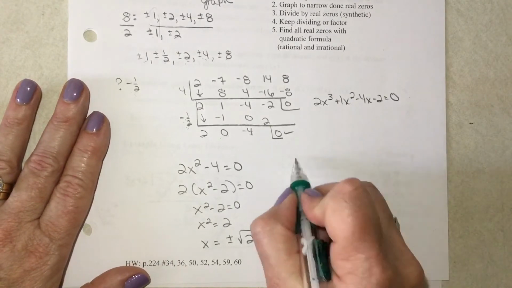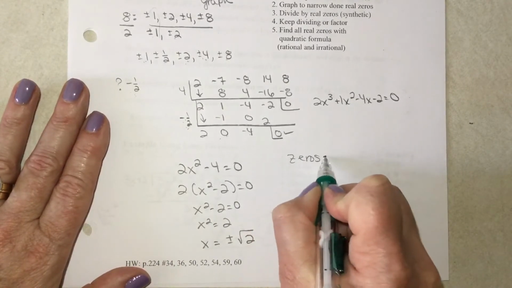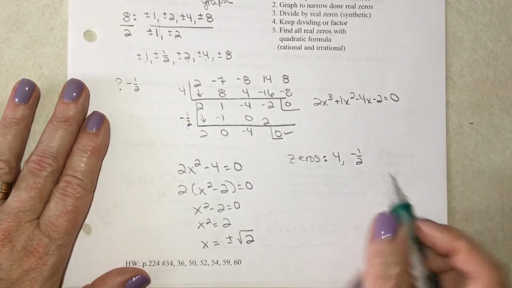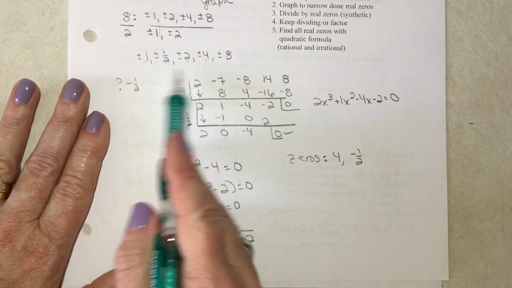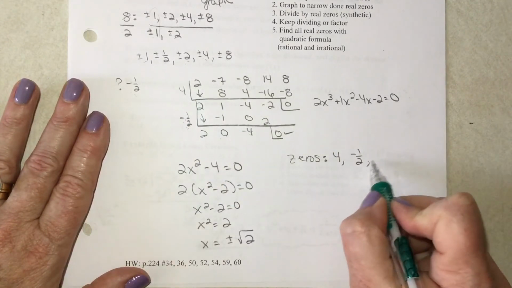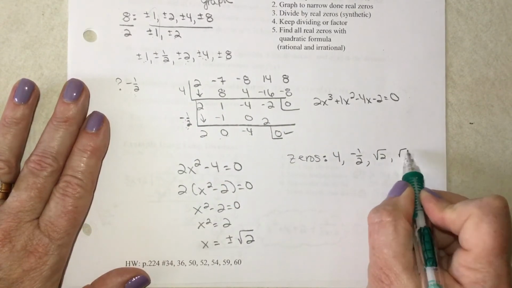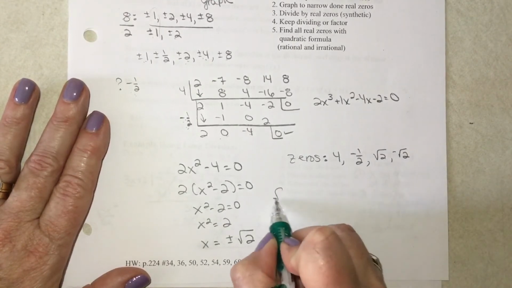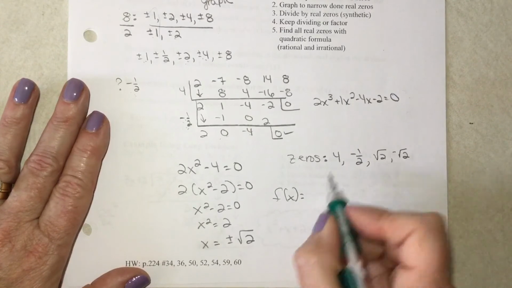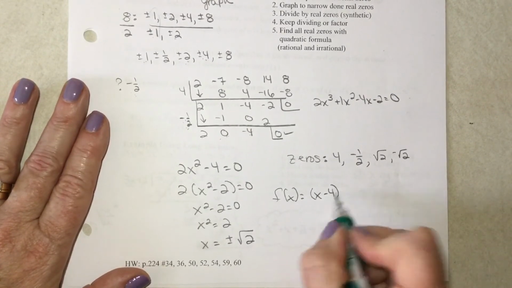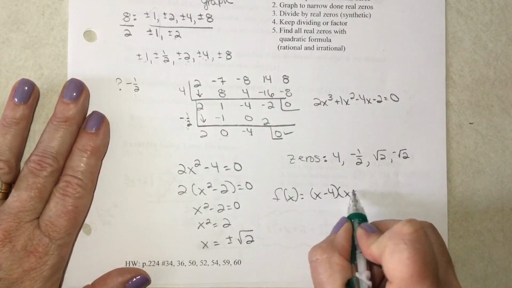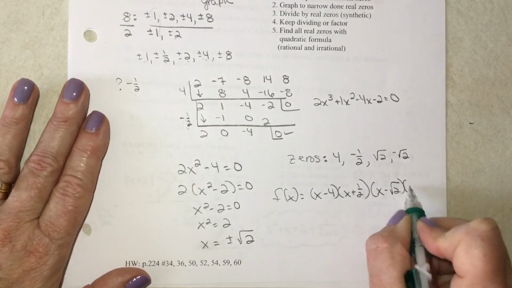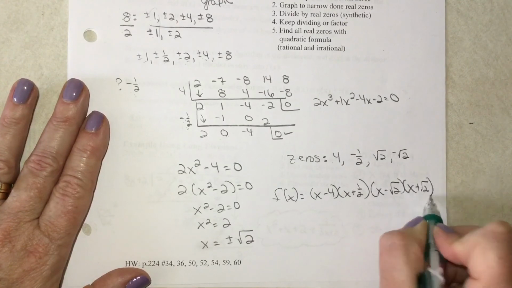So my zeros now that I know for sure were the 4 that I found from the graph, the negative 1/2 that I found from the graph and also using my possibilities of rational zeros, and then the plus or minus square root of 2 that I found using synthetic division. Now if I want to write this in factored form, I would say x minus 4, taking the opposite, putting it into a factored form, x plus 1/2, x minus square root of 2, and x plus square root of 2. Good job.